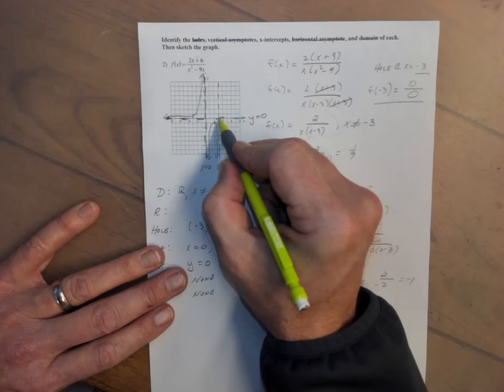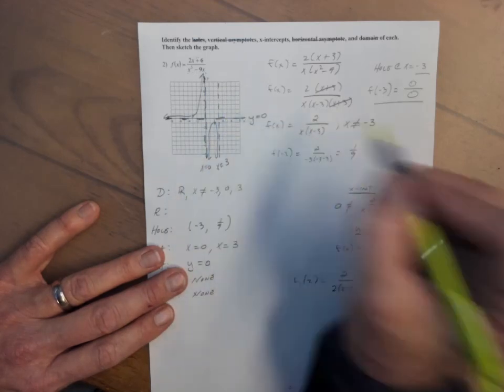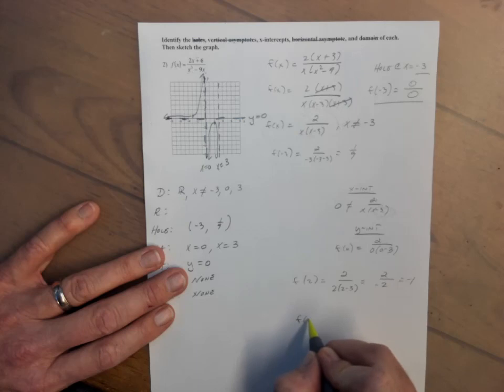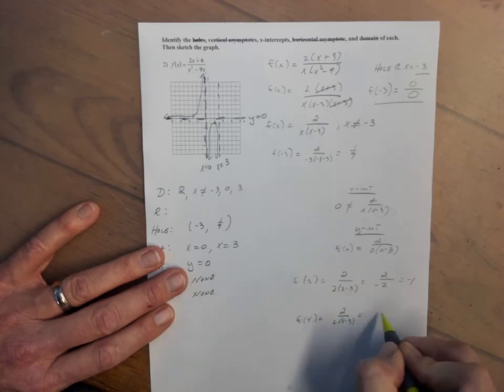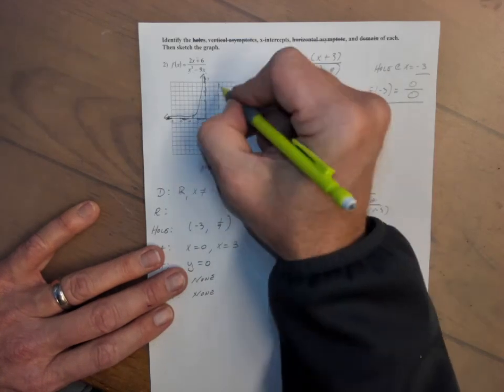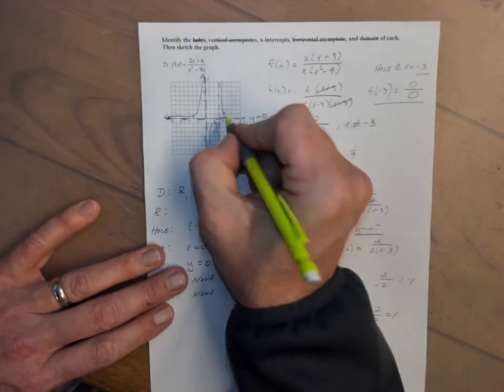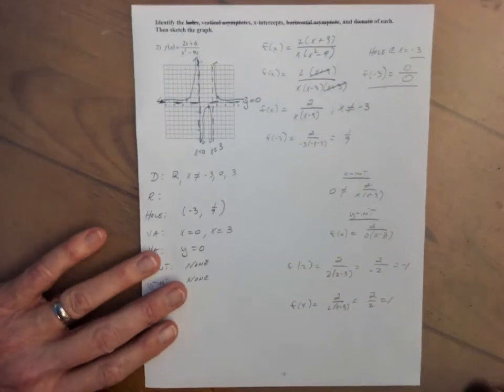And if I substitute a number greater than 3, so a number up in this area in terms of our x-axis, or x values, if I plug in 4, that's 1. So at 4, we're at 1, and again, we know we don't cross the x-axis. So our graph would look like that.